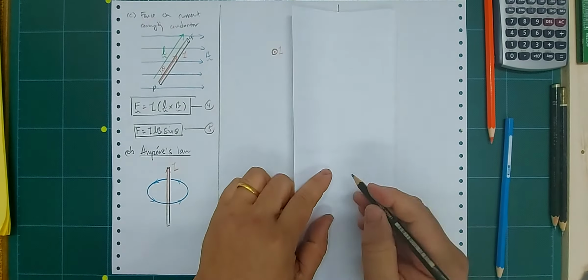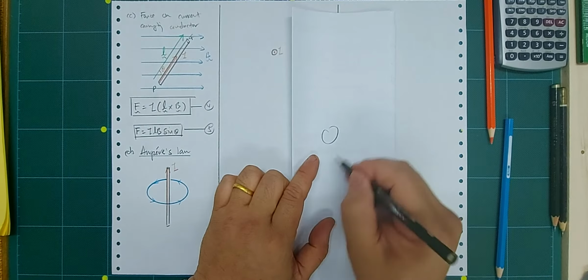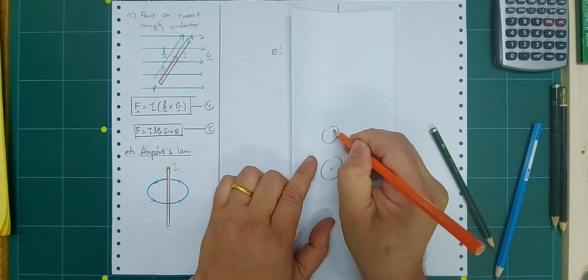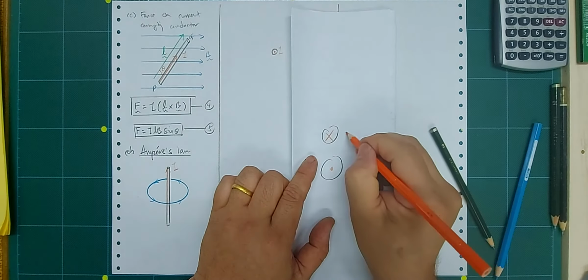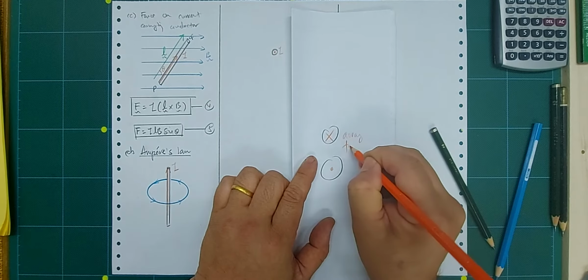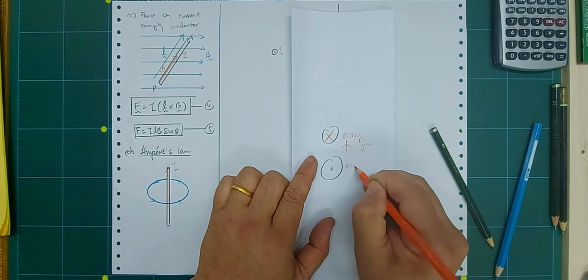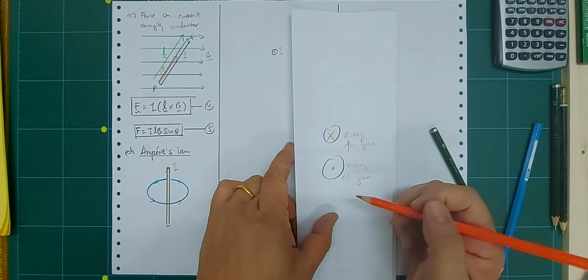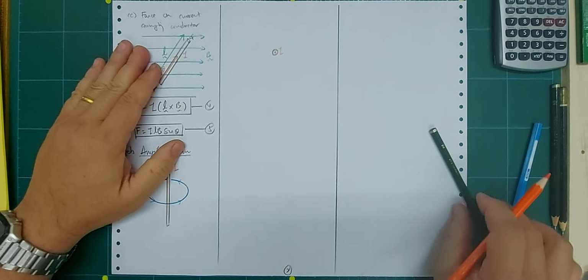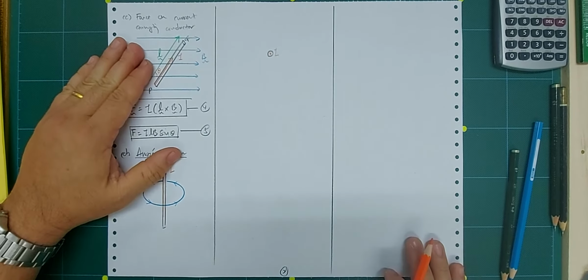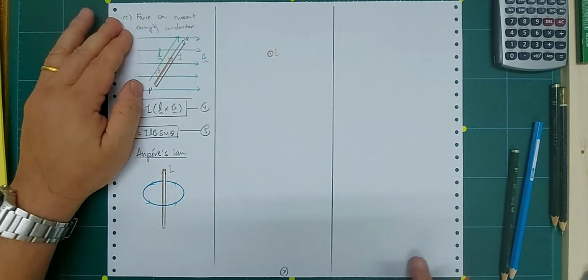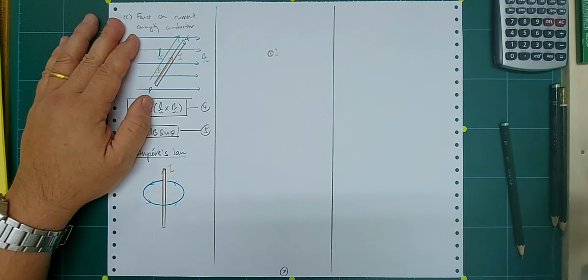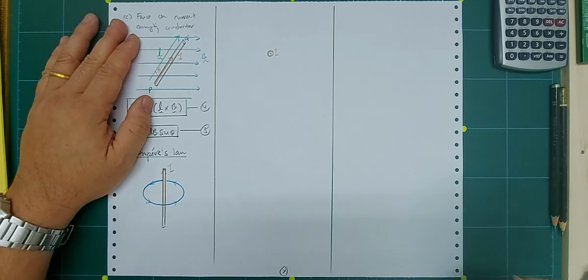This one points at you, and this one points away from you. It's just like an arrow. If you watch people shoot an arrow, when you look at the arrow flying away, you see the feather behind the arrow. That is the analogy here.